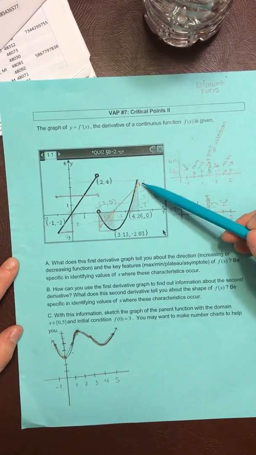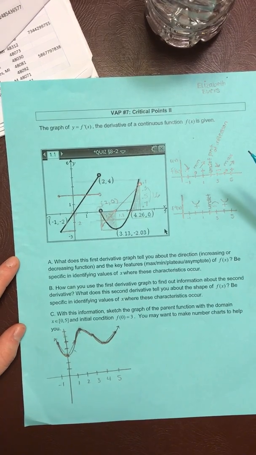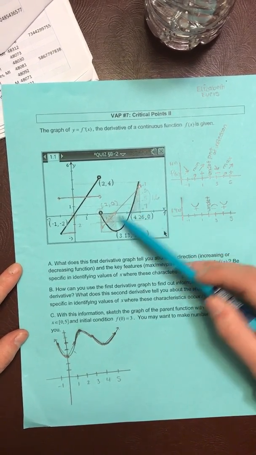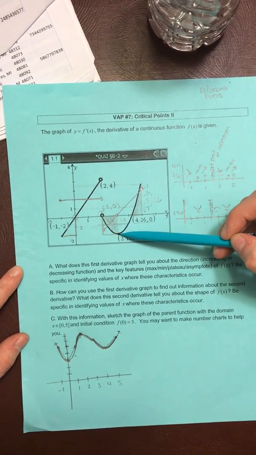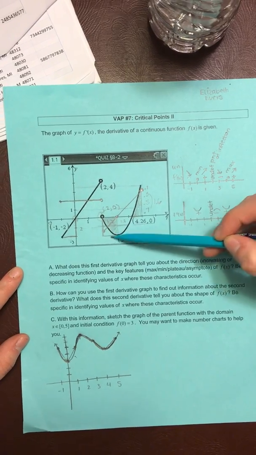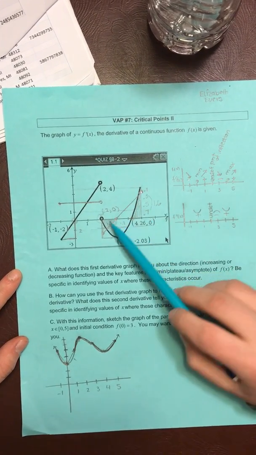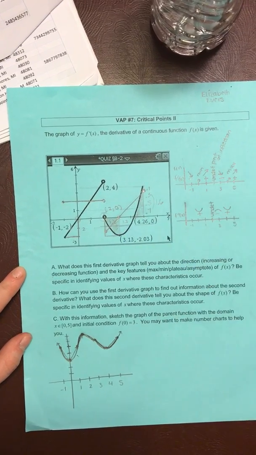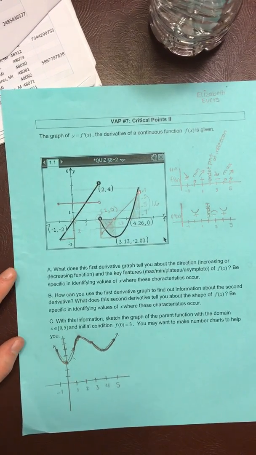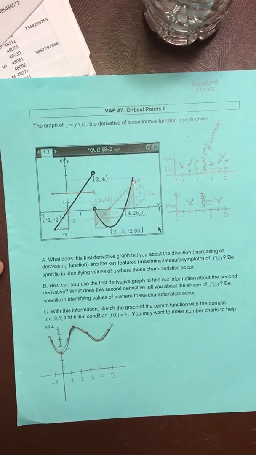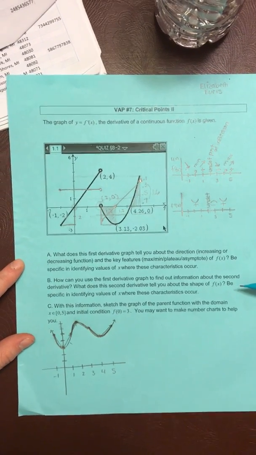Now for the quadratic, we know that the derivative of a quadratic is a linear line, so we know that at a max point there's going to be a 0 because the slope of the tangent line would be 0 there. So we can mark that and draw a linear line.